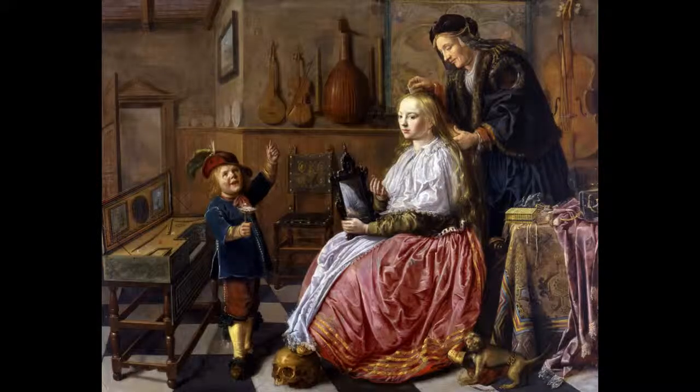The first painting is by Jan Miense Molenaer. It's called Allegory of Vanity. The first thing you'll notice in this painting is the balanced composition. The woman and her servant are balanced by the woman's son and the painting above his head. The majority of the color in this painting is earth-toned, which puts emphasis on the people because they're wearing bright clothing that contrasts with the earth tones on the walls.